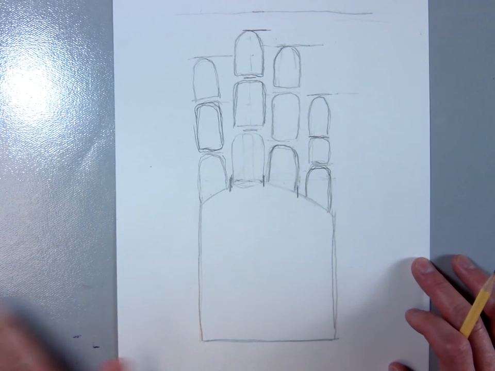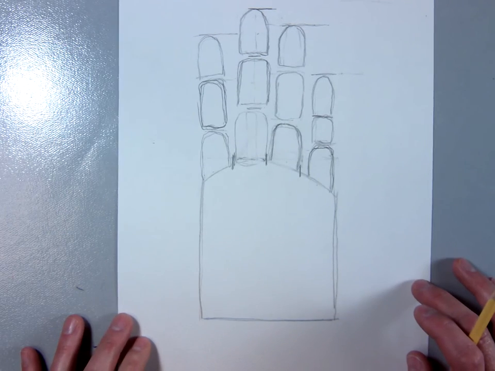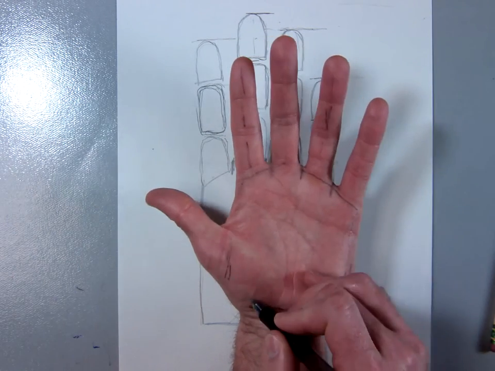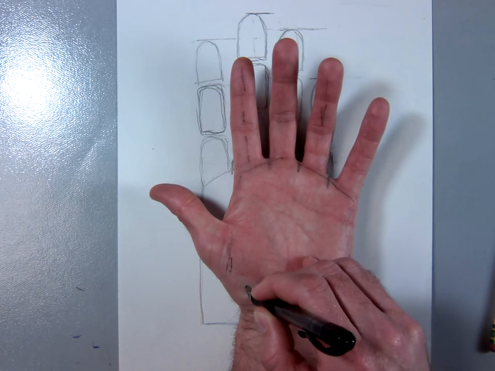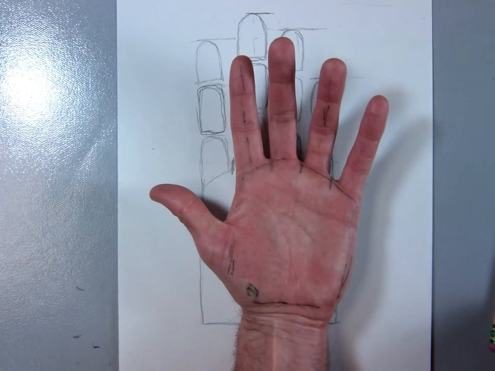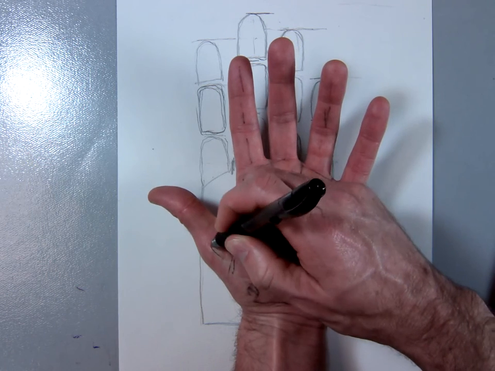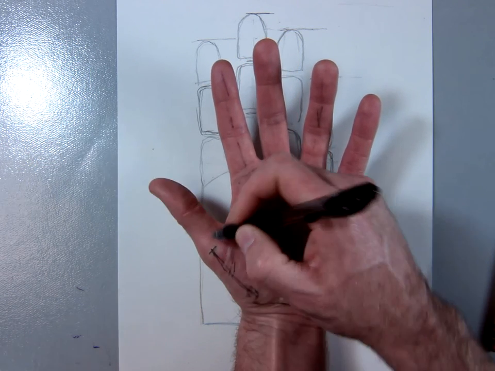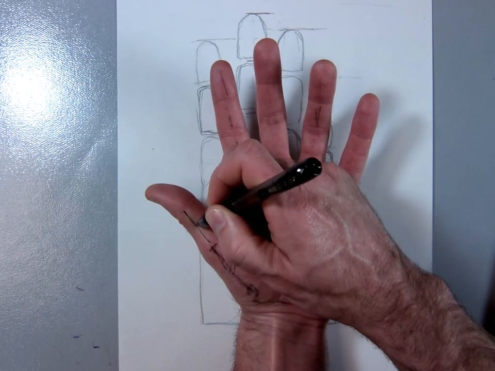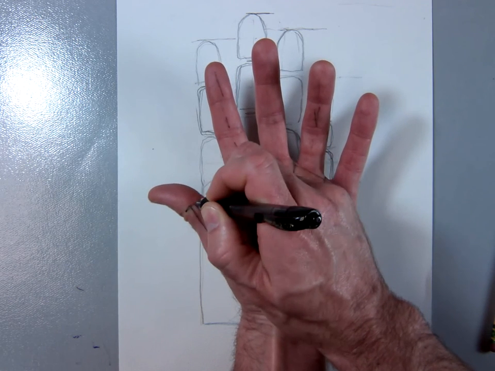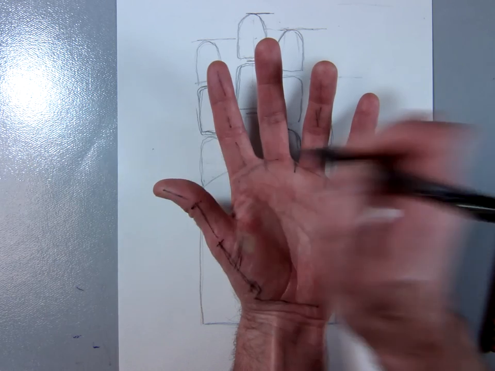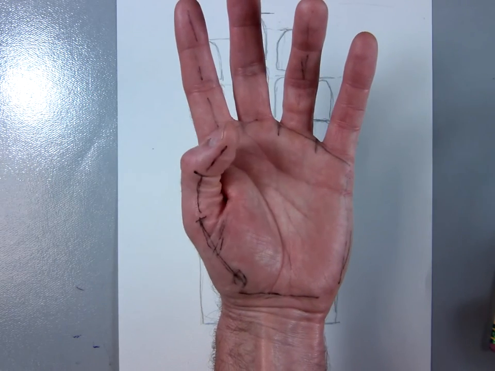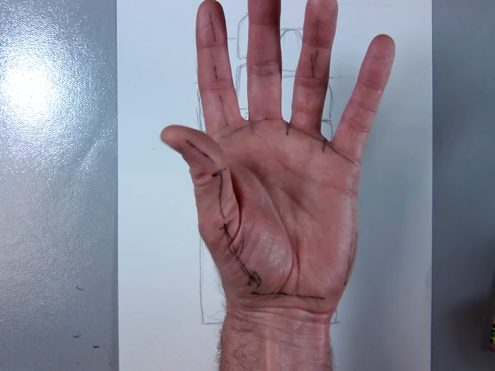So if we look at our thumb, the thumb actually attaches to your hand right down here. And this bone for your thumb goes out this way, and here's my first joint. And then the next bone goes here, and here's my second joint, and then it goes out this way. So your bone structure looks more like that, and you can see if you bend your thumb back and forth where those joints are.